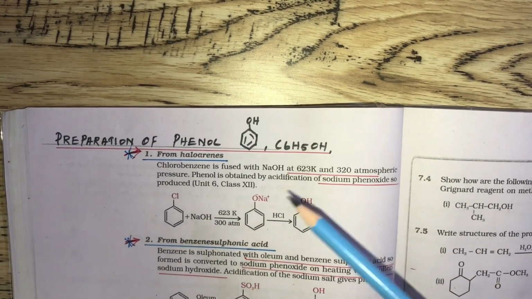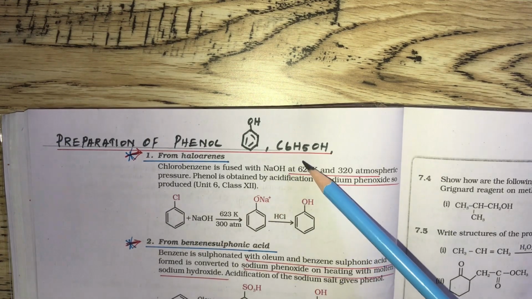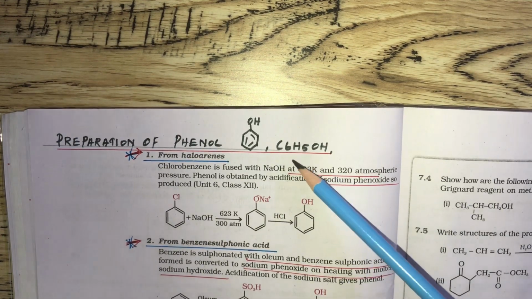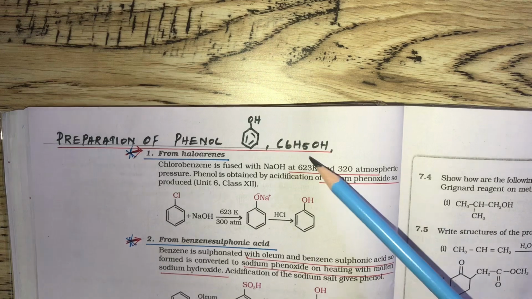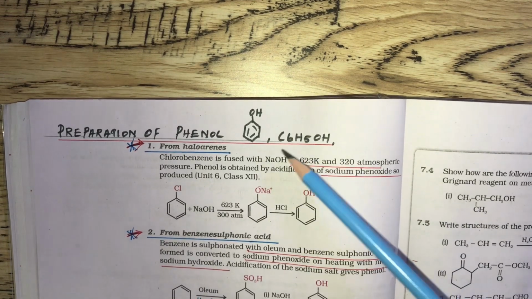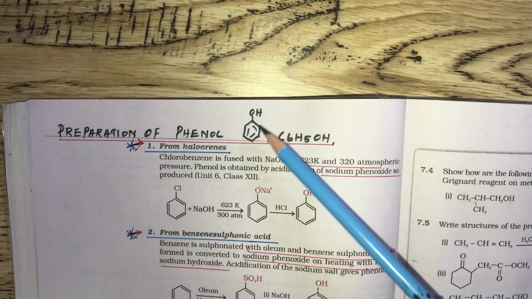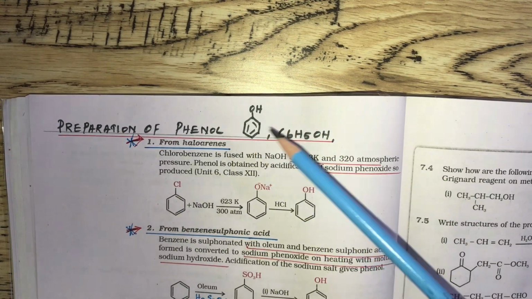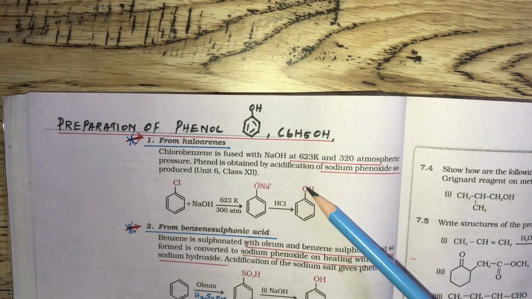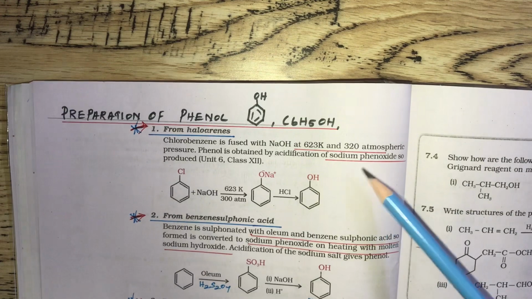A hydroxyl group attached directly to the aromatic benzene ring is called phenol, where the OH group is directly attached to the benzene ring. Formula C6H5OH. One of the hydrogen atoms in the benzene ring is replaced by the hydroxyl group, an aromatic alcohol. Phenol, the other name of phenol is carbolic acid.